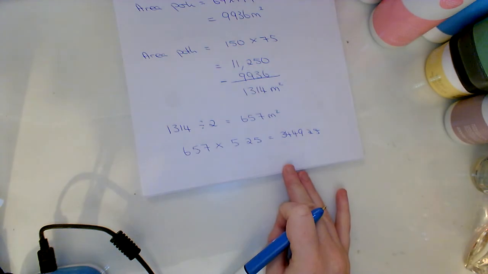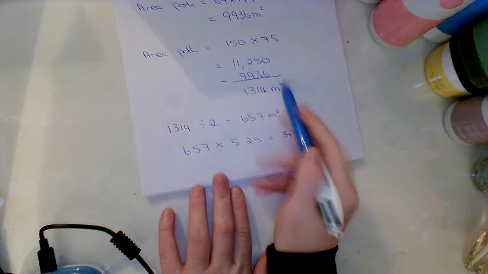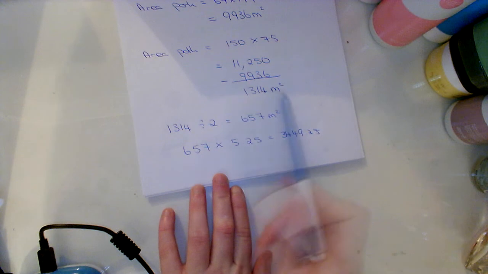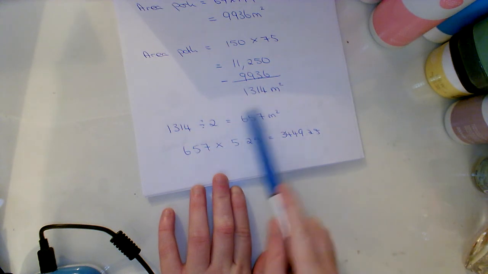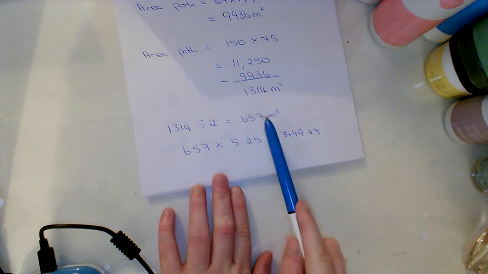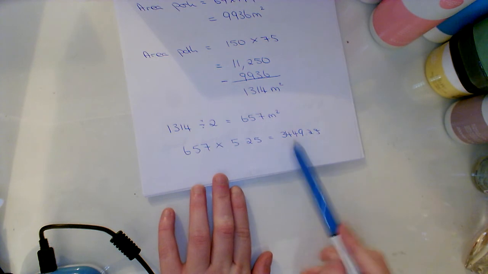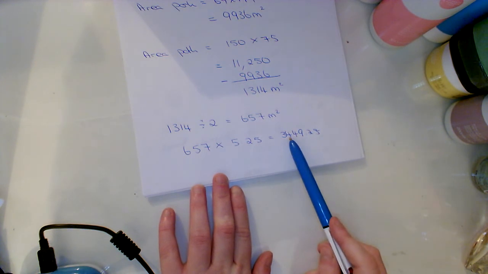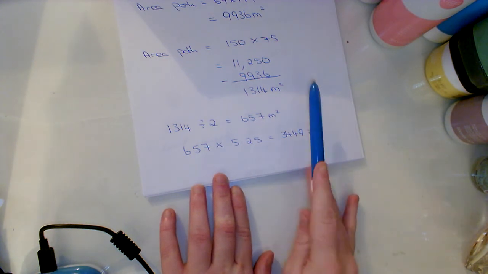Okay, and part 3 of this question, I'm told the cost of replacing the path is €5.25 for each 2 metres squared. So this is what the path is. Each 2 metres squared costs €5.25, so I divided by 2 to find out what we're actually dealing with. So the cost of that path will be €3,449.25.